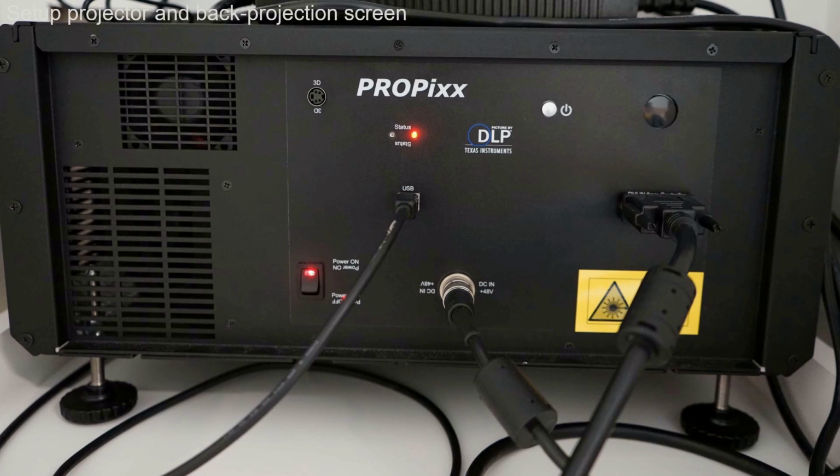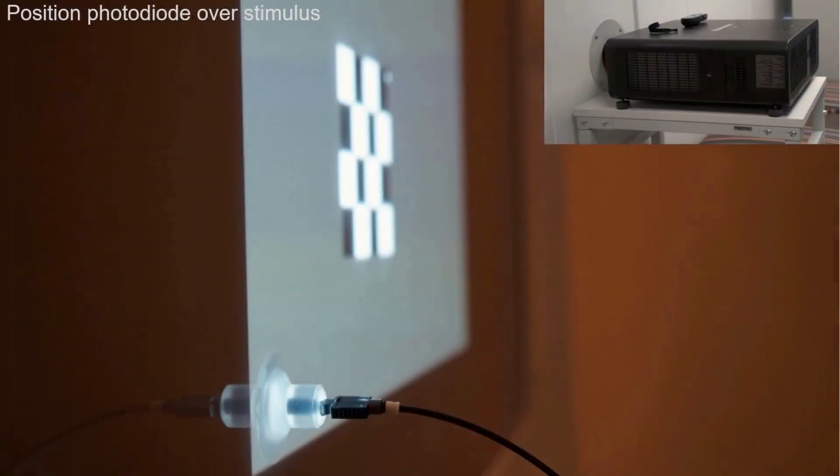If the system has a ProPix projector with the option to trigger from pixel changes, the pixel triggering will automatically provide correct timing of the stimulus. Please consult the audiovisual stimulus system instructions for use for details. With other projectors provided with your system, it may be necessary to apply a photodiode for ensuring the correct stimulus trigger timing. Position and attach the photodiode over the white square in the lower left corner.